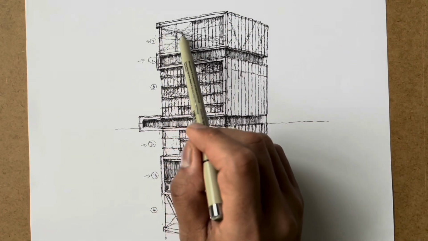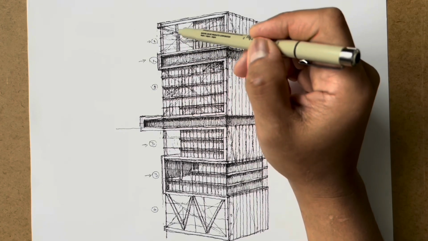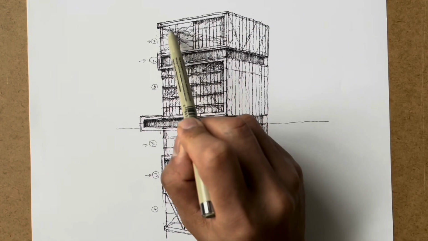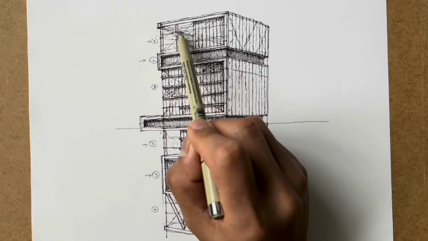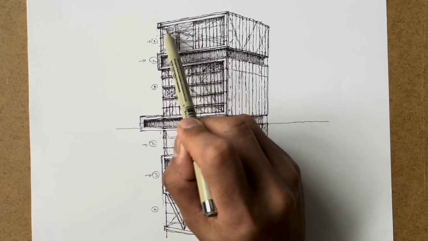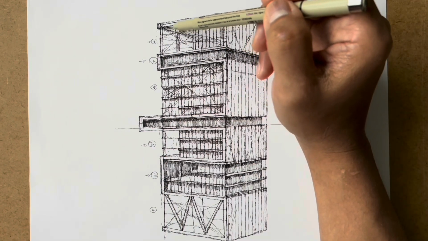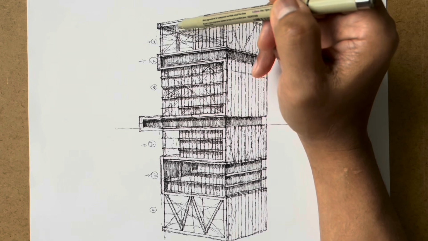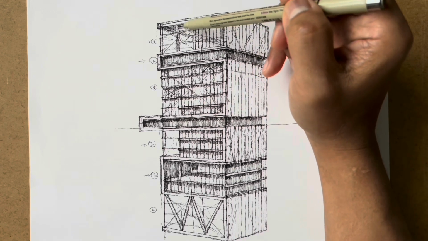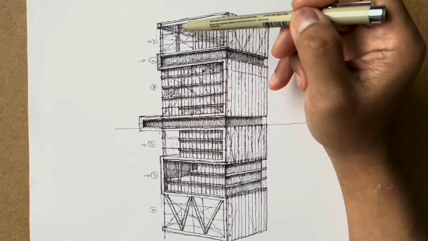I need to indicate the line, the overhang roof there, the flat roof, because as I said, from the view from below, the overhang ceiling is visible. Again, I need to hatch that to make it dark because the light is from above. The sky is clear, by contrast, it's gonna be dark.